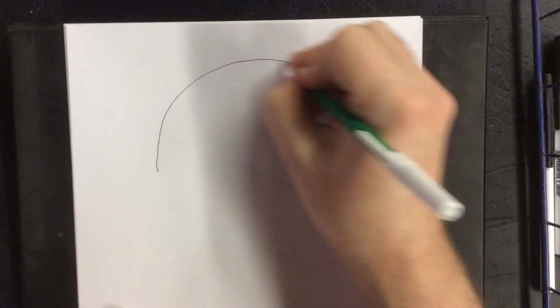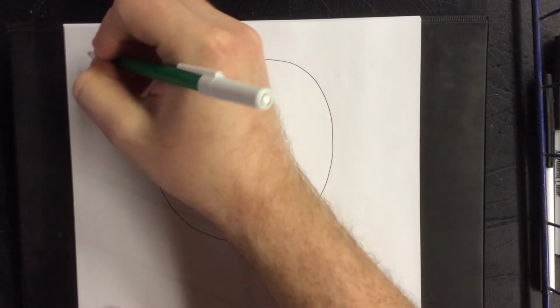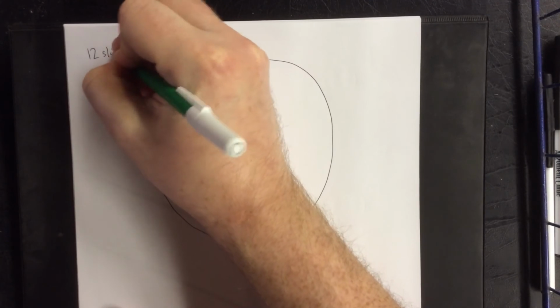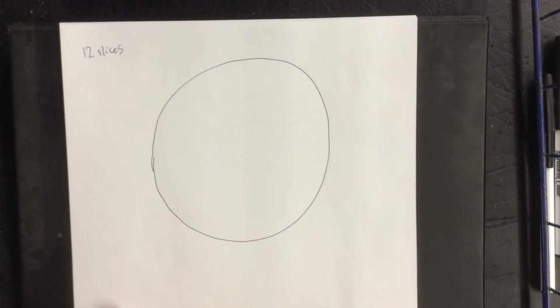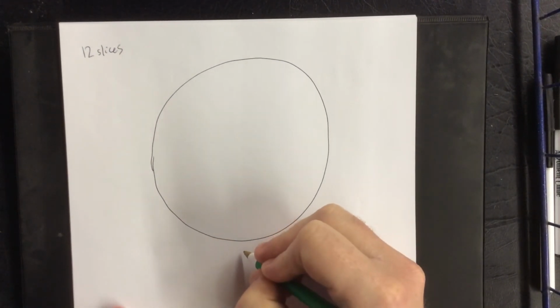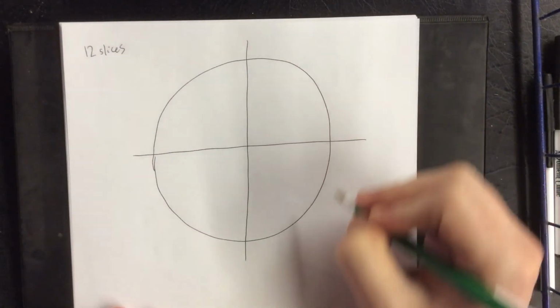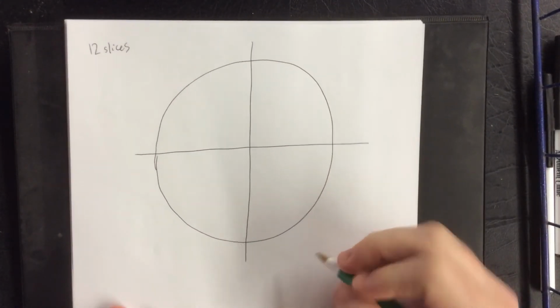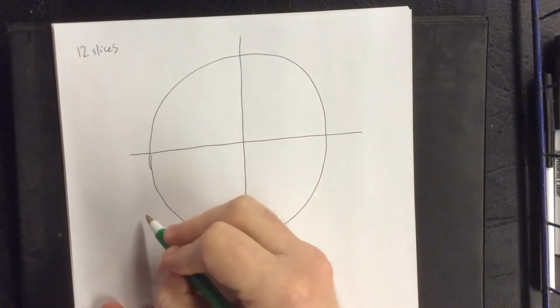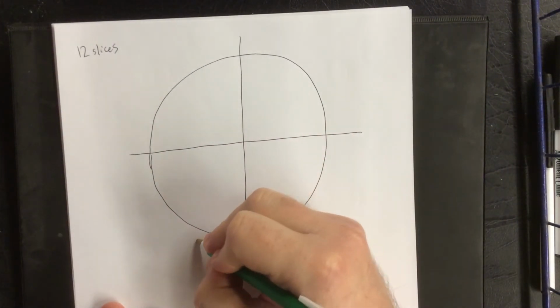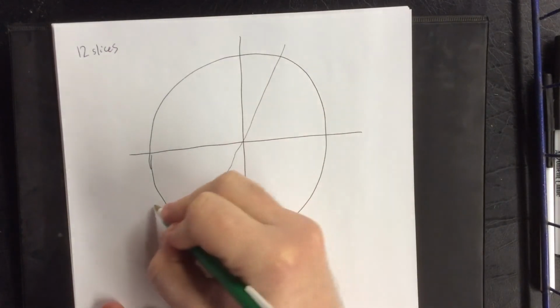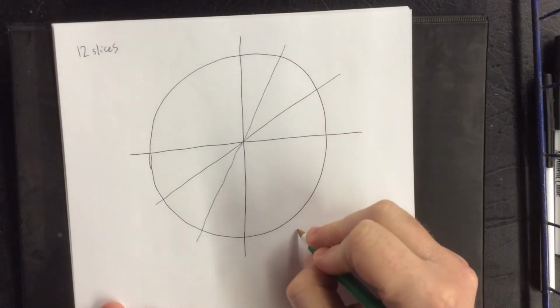Next up, one more way that we can take a pizza pie and slice it up is we could use 12 slices. To make a pizza pie with 12 slices, we do one top to bottom, one side to side. You are looking to do 2 additional cuts through here so that these cuts are all approximately the same size.